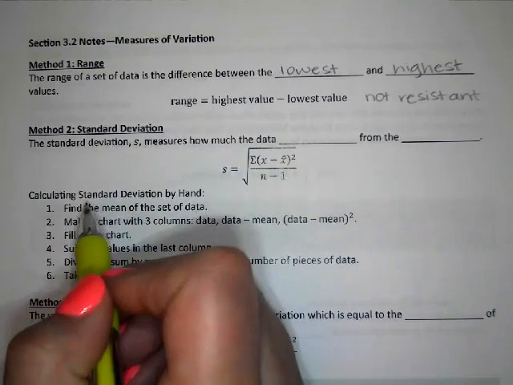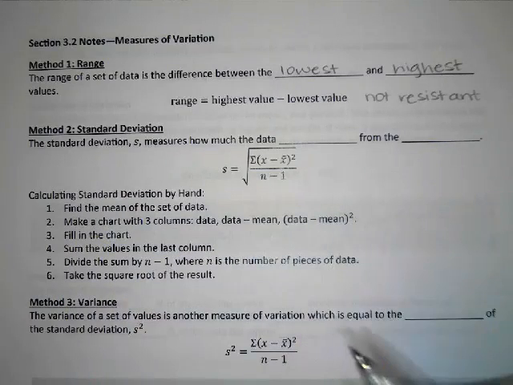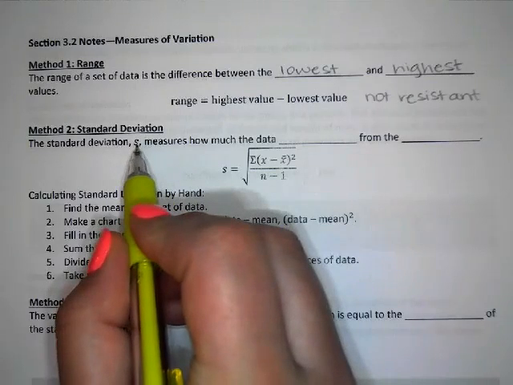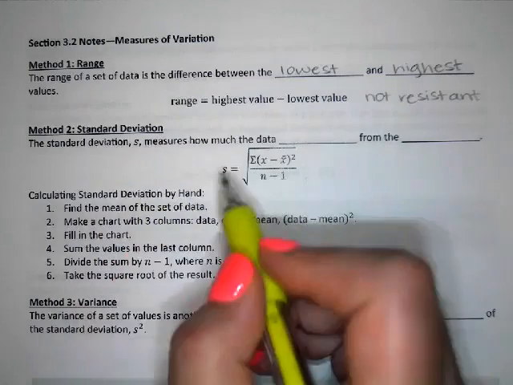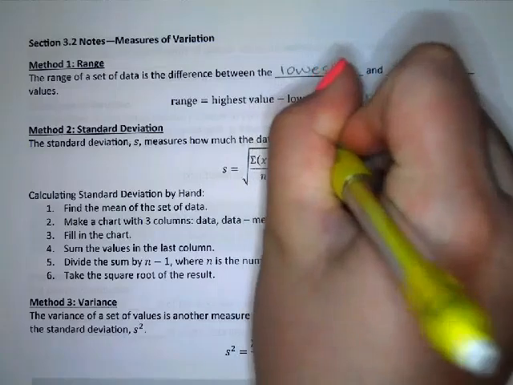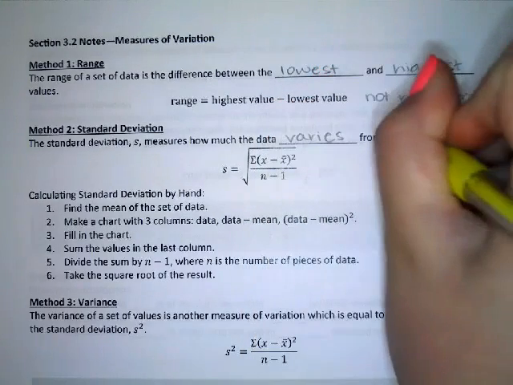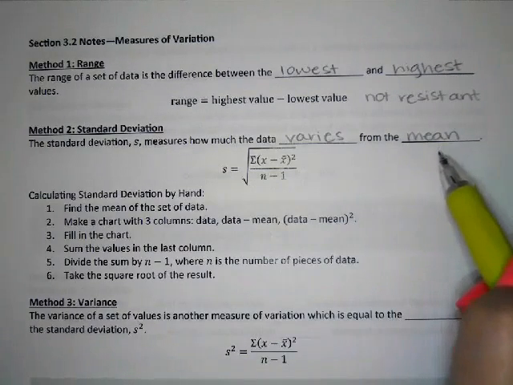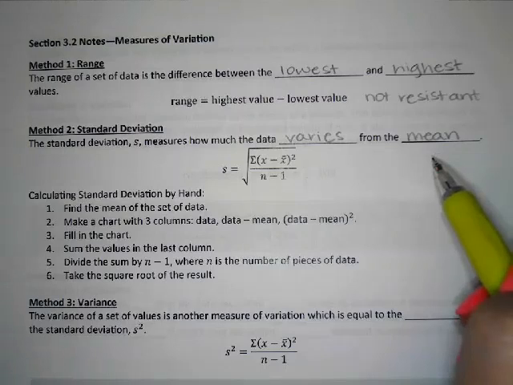The second method is a bit more time consuming, especially if you're going to calculate it by hand, which we're going to do, but it's a lot more accurate. The standard deviation, which we will abbreviate with S, measures how much the data varies from the mean. And remember, the mean is the measure of center you get when you add up all the pieces of data and divide by the number of pieces of data.